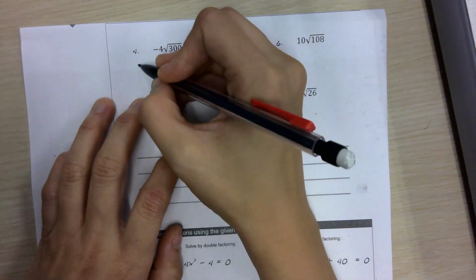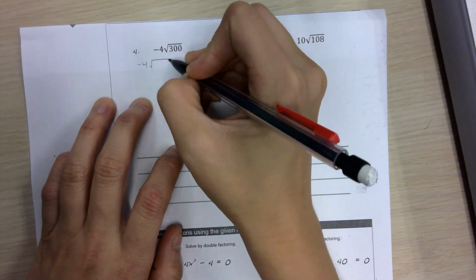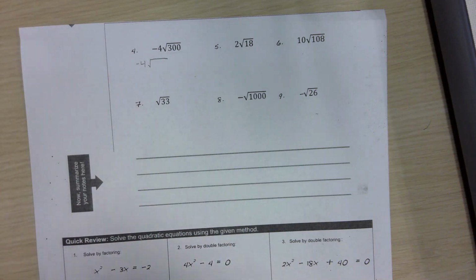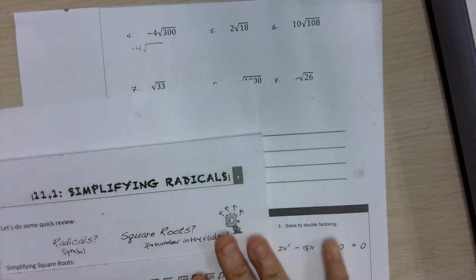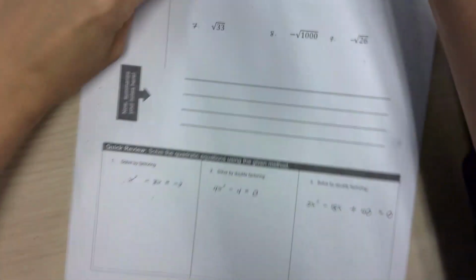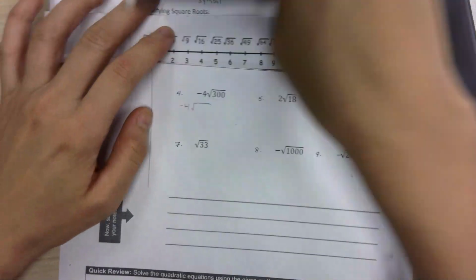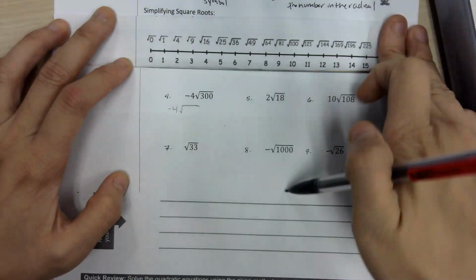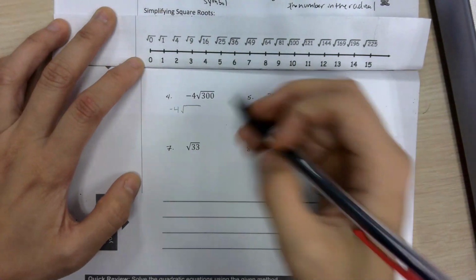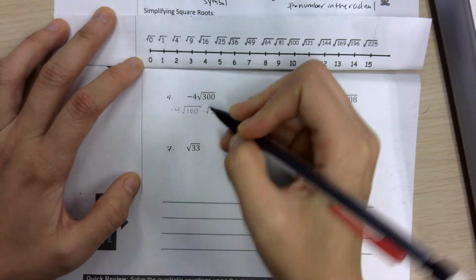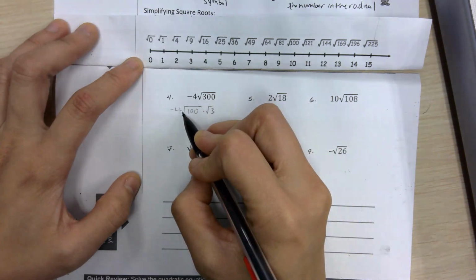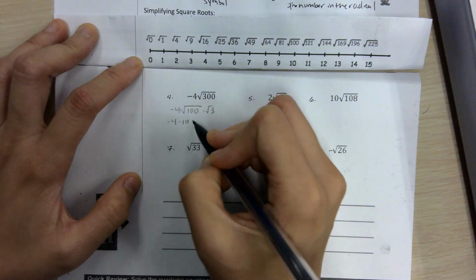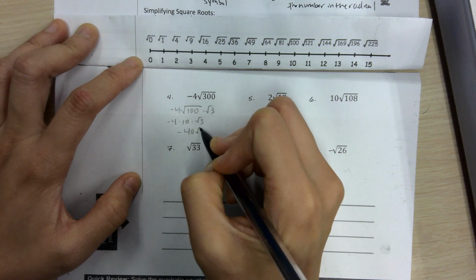Okay, so we have a -4 times the square root of 300. I know that this is divisible by 100. I can pull up the number line right here so that we have it available. So I know that 300 is divisible by 100, so I'm going to write 100 times root 3. This becomes 10. There's a little multiplication symbol there. Whenever there's a number in front of a radical, it's really times that. So -4 times 10 times root 3, -40 root 3.